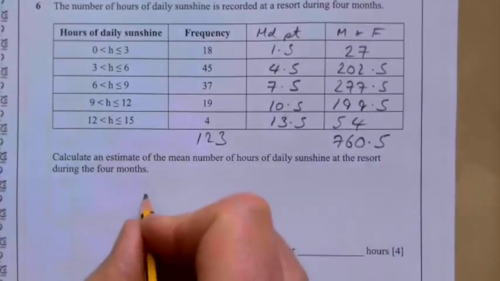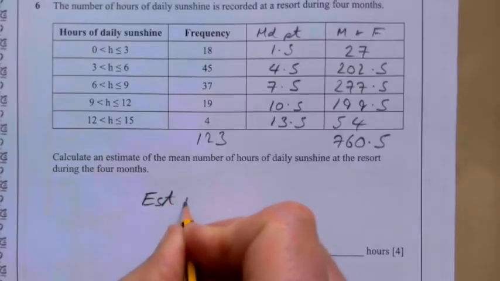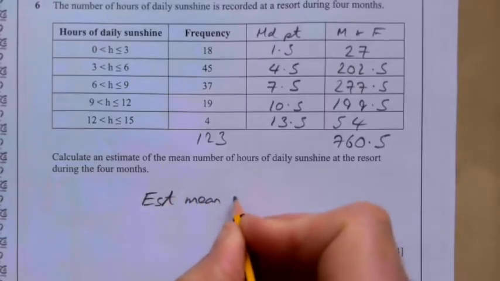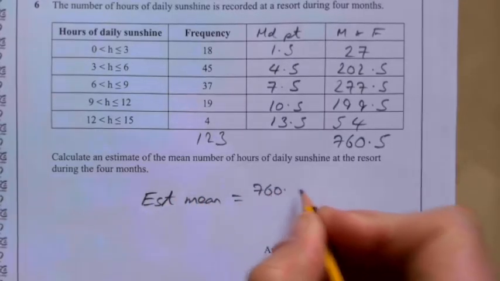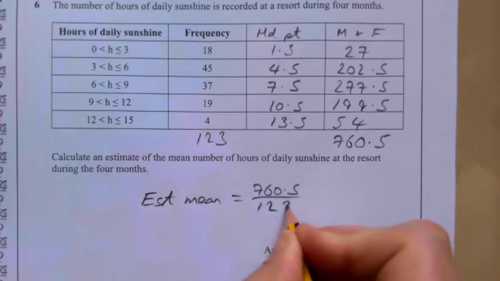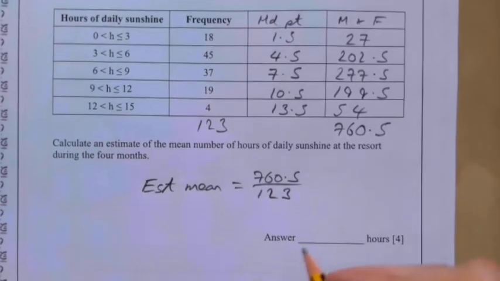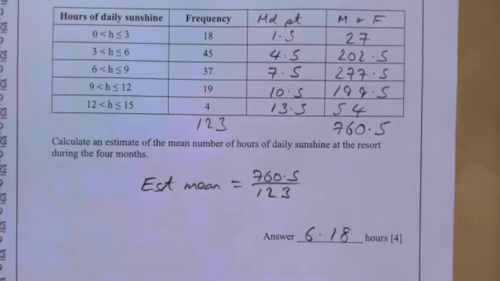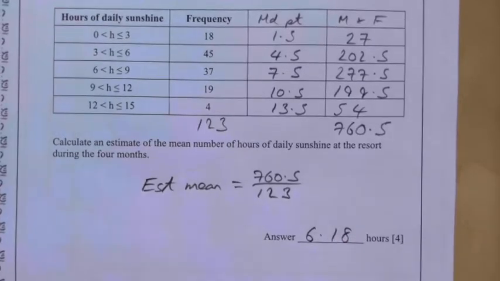We're in 3 marks out of 4 so far, I would have thought. So estimated mean then is 760.5 all over 123, and you put that into your calculator and you get 6.18 hours.